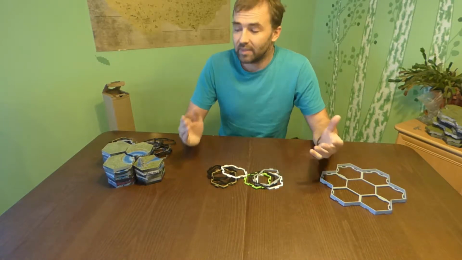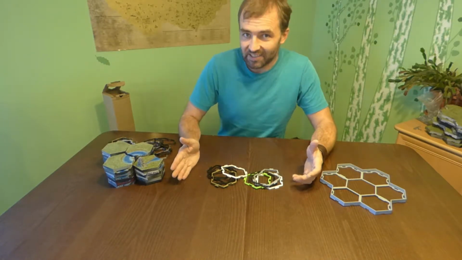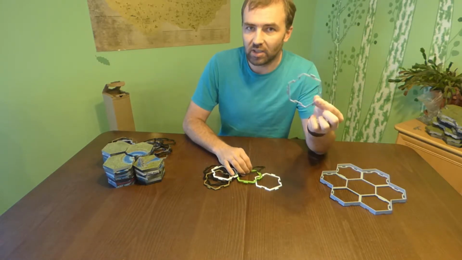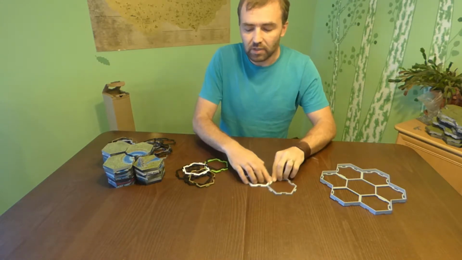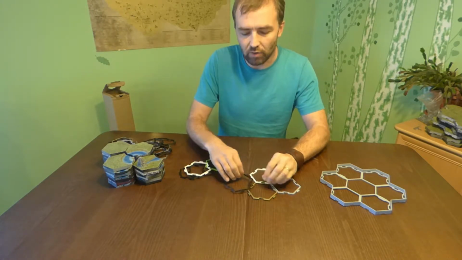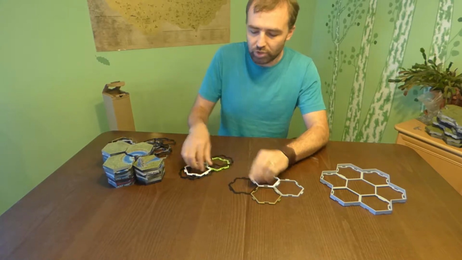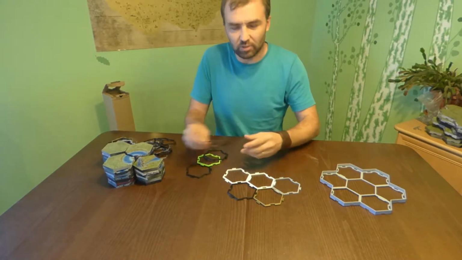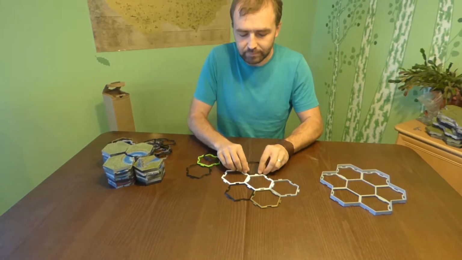Hello my friends, this is a basic set of tiles of hexagonal terrain. You will need these. This is the locking system. With them you can create a net of hexes which connects all your terrain together so it will not fall apart.